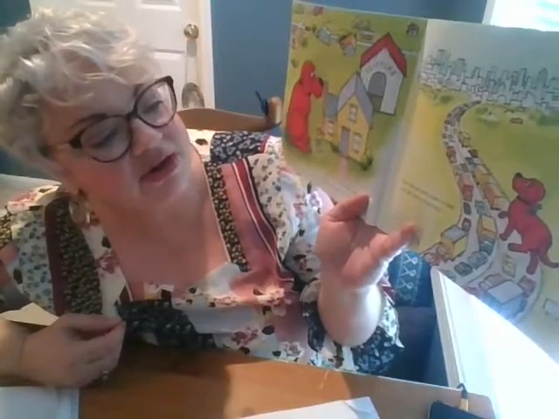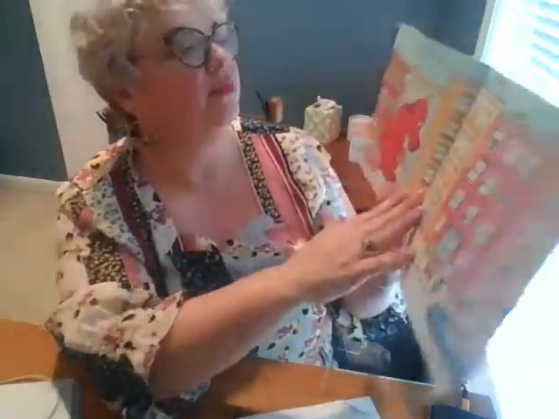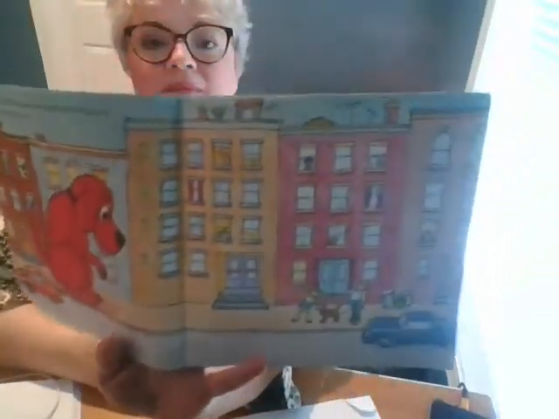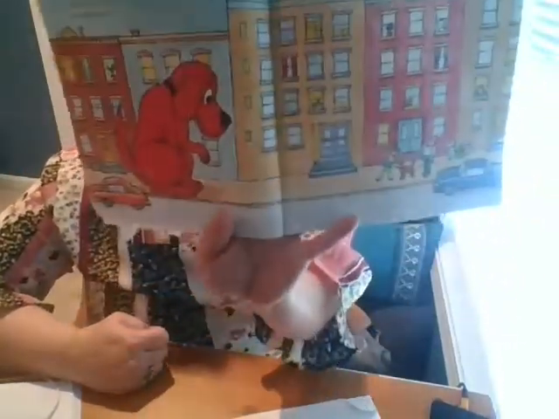We live in a small town now, but we were both born in the city. One day we went back to visit our old home in the city. Clifford hadn't seen his mother since he was a tiny puppy. She hardly knew him.